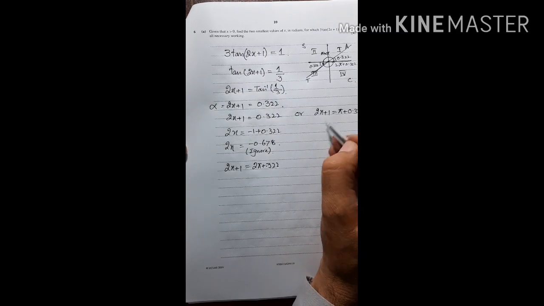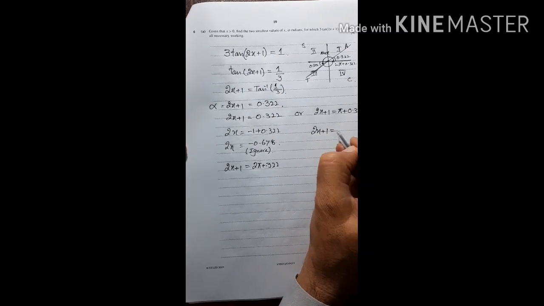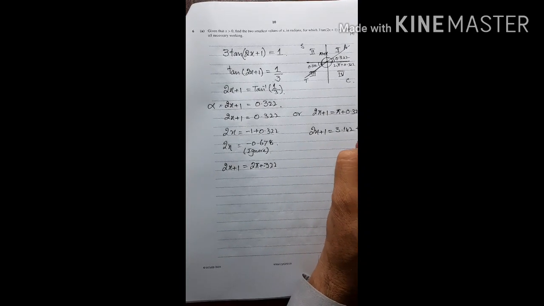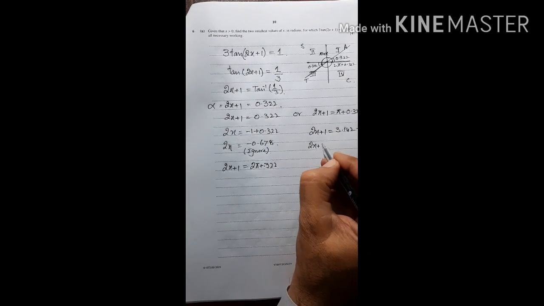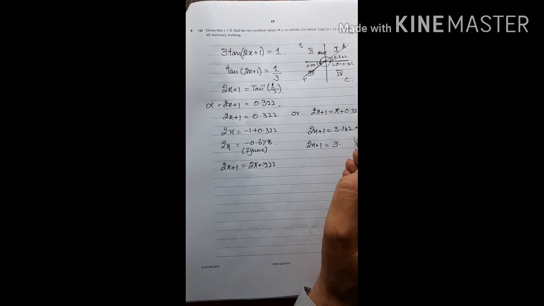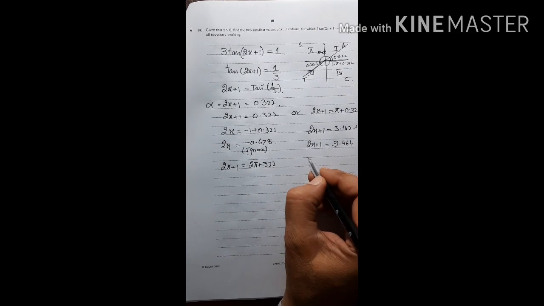Now if you solve this one, it will be 2x plus 1, pi is 3.142 plus 0.322. So 2x plus 1 is equal to 3.464. So take 1 on the other side.